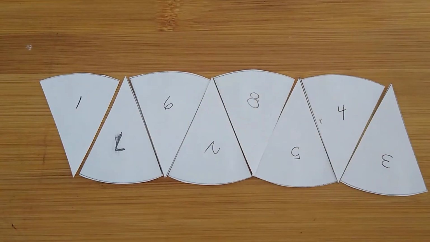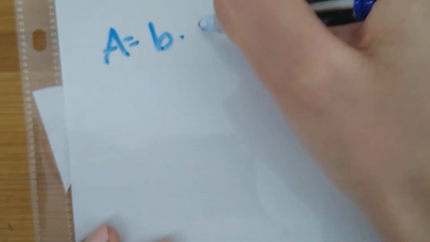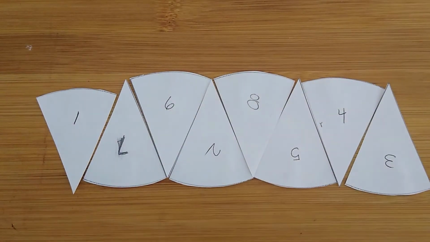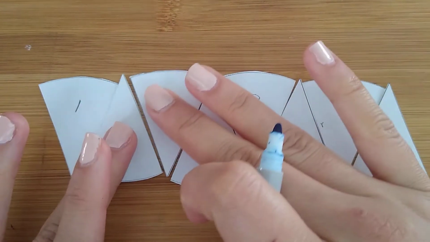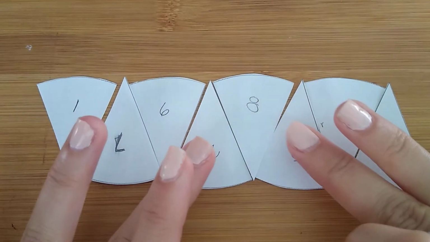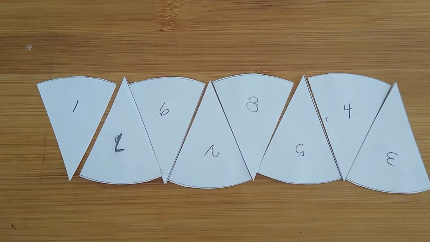So we know that the area of a parallelogram is the base times the height. We know that, right? In this case, we're going to be using the same format, but now modifying it based on the parts that we're working with, because we have to keep in mind that these are parts of a circle.